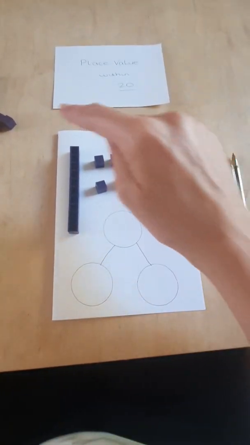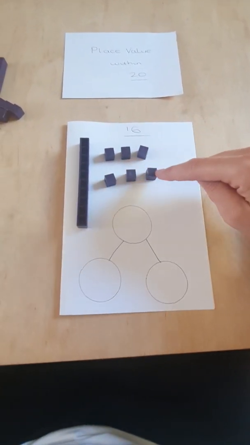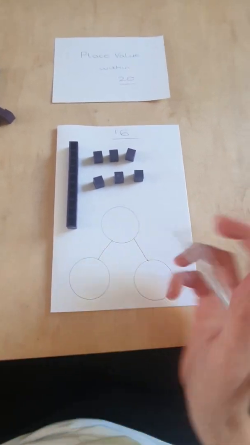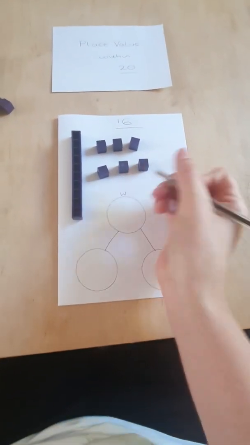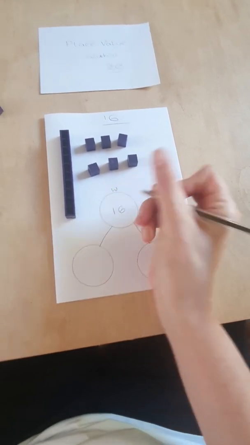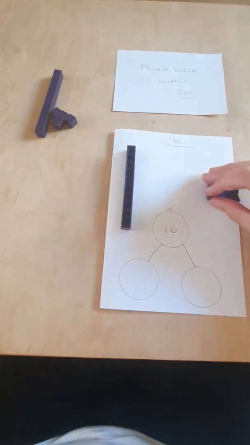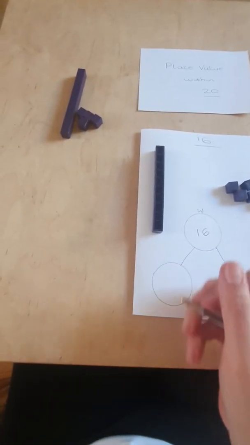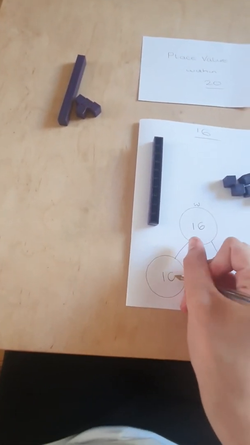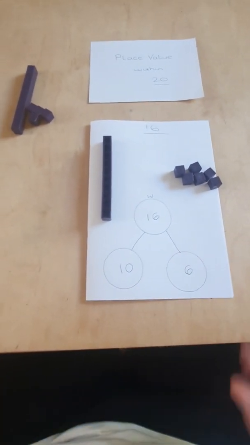So if we count on from 10, we've got 10, 11, 12, 13, 14, 15, 16. So our whole number here would be our 16, and then you should have split it into the parts. So you've got your 10s and your 1s. So we've got 1 10 and 6 1s. Well done if you got that right.